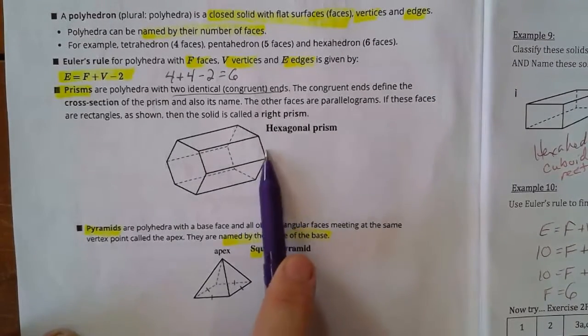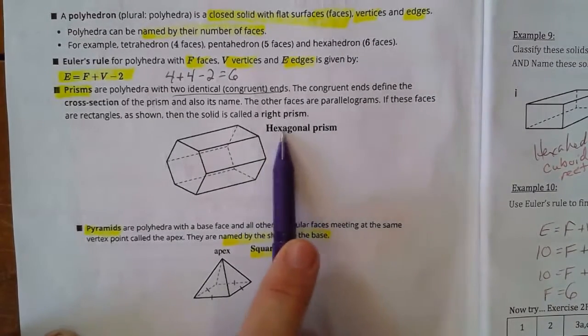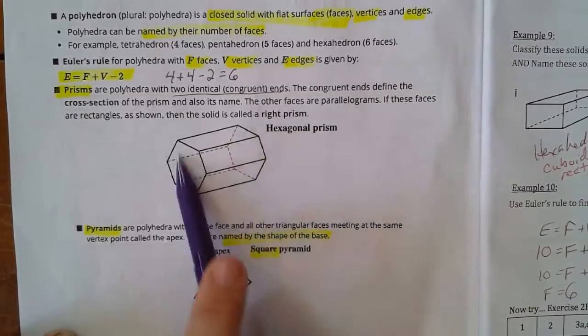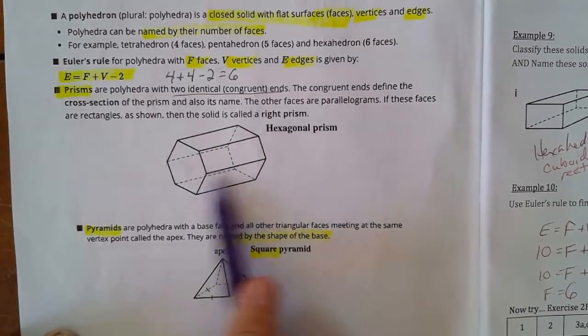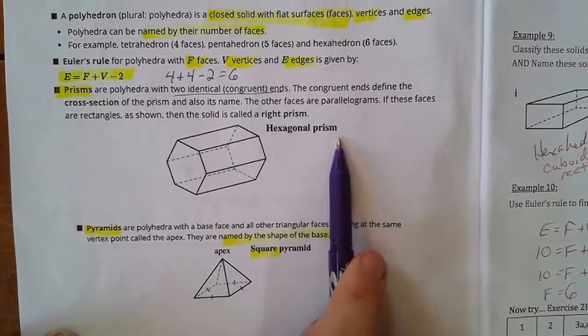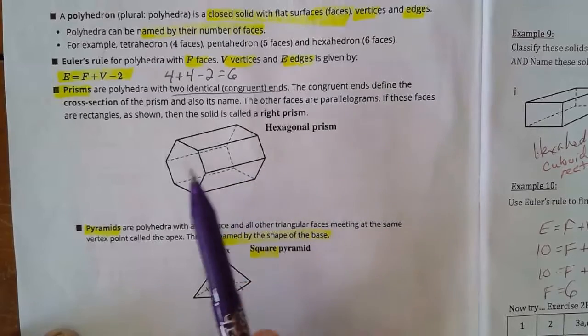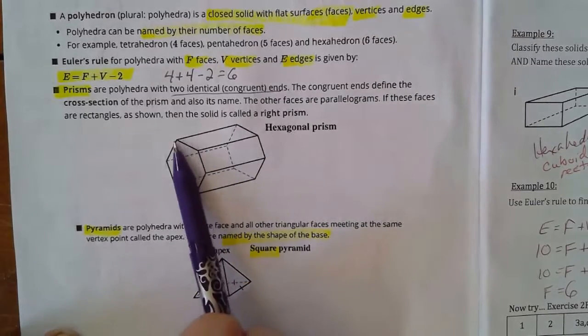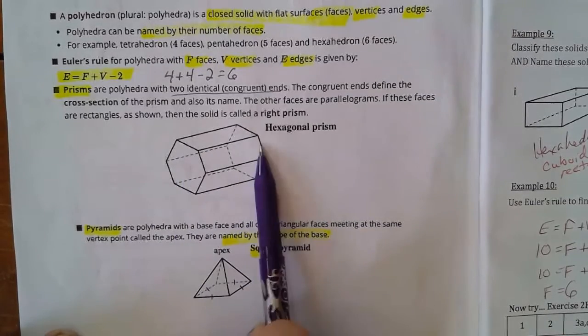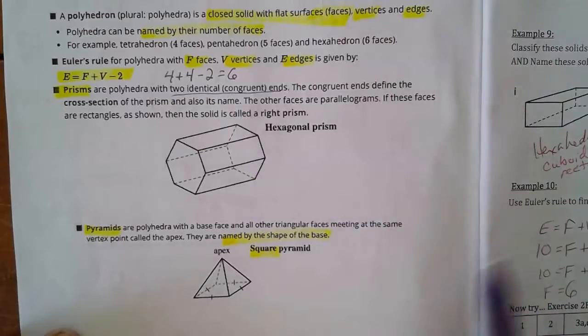Now there's a number of different types of polyhedra. Prisms will have the same shape at either end. So this one has a hexagon, the 2-dimensional form, but it becomes 3-dimensional when you connect that with these additional faces, and you get a hexagonal prism. If I had a heptagon on the bottom and the top, I'd have a heptagonal prism.